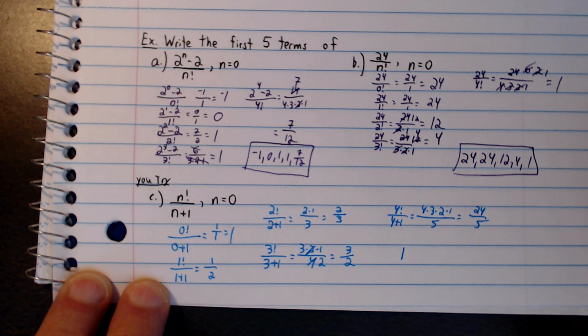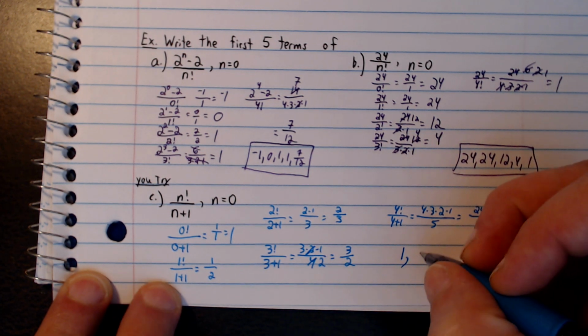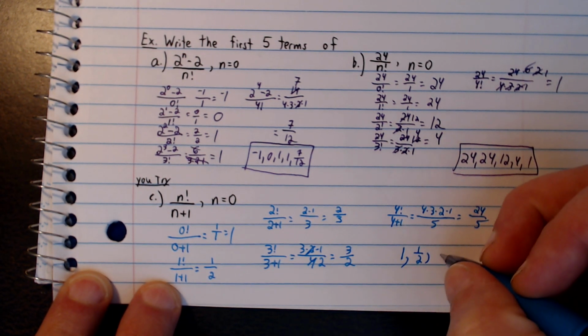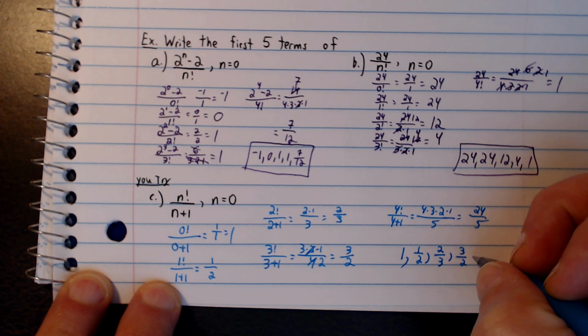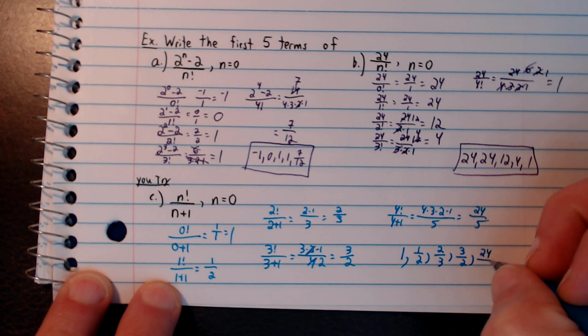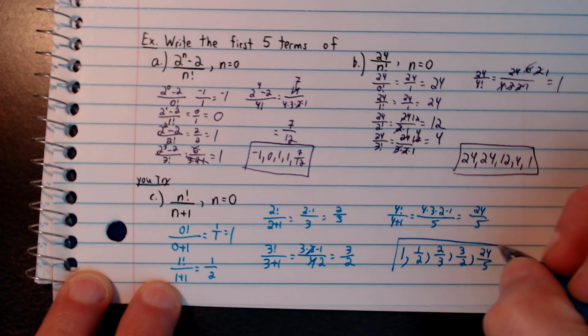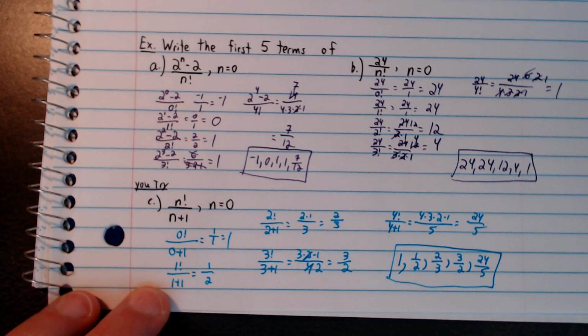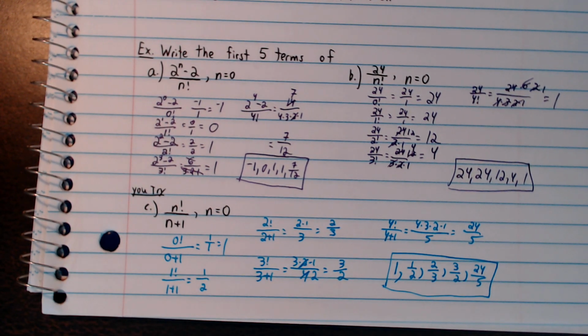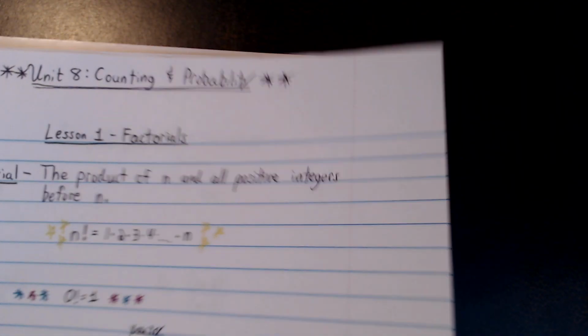The first 5 terms would be 1, 1/2, 2/3, 3/2, and 24 over 5. So factorials are actually kind of easy, interesting. They give you different solutions. Pretty fun.